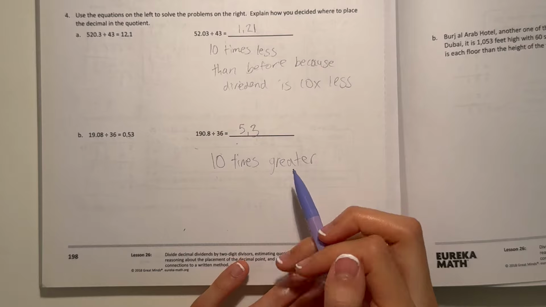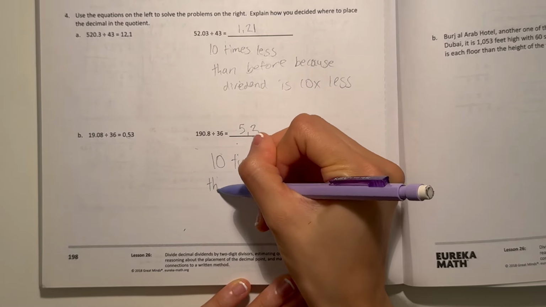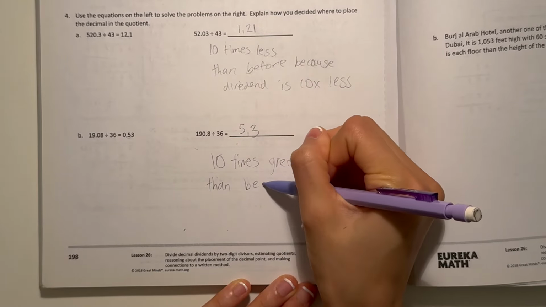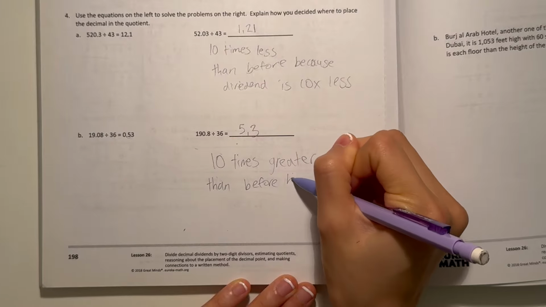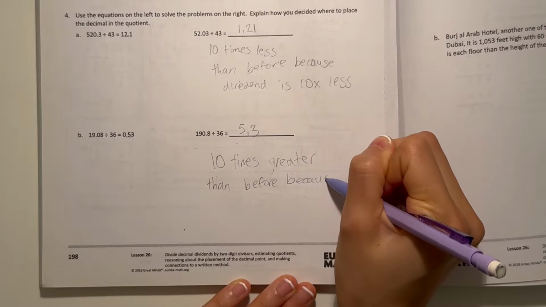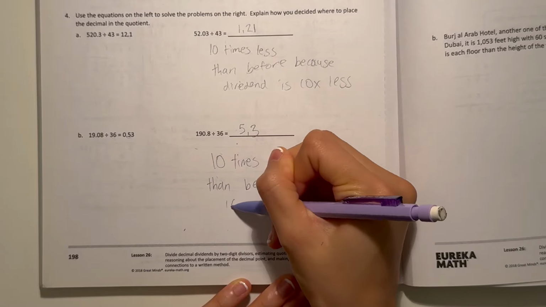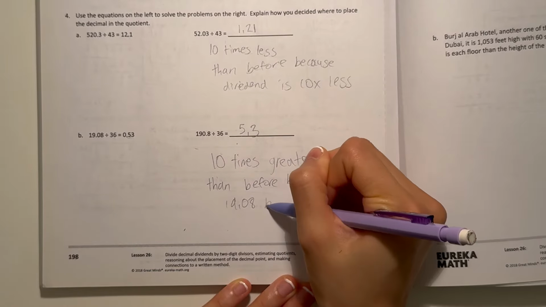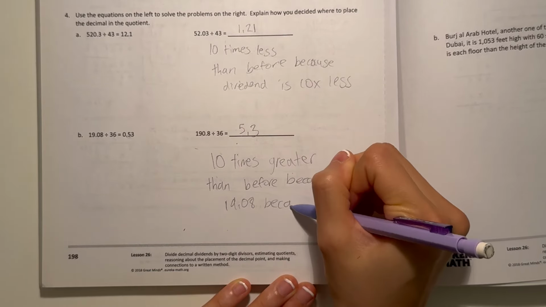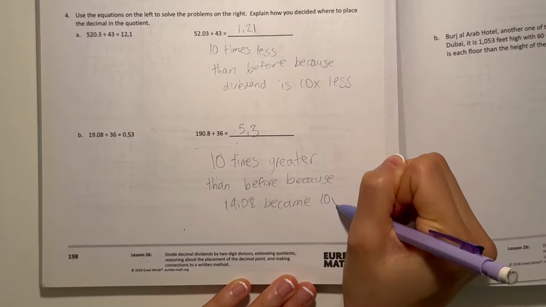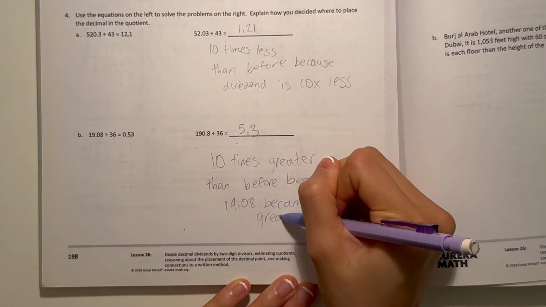So we can write 10 times greater than before, because 19.08 became 10 times greater.